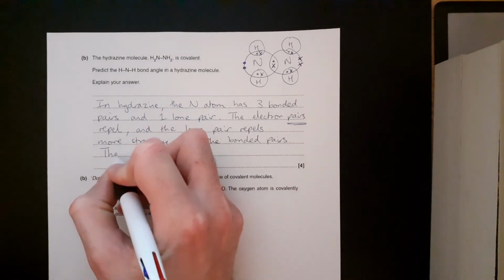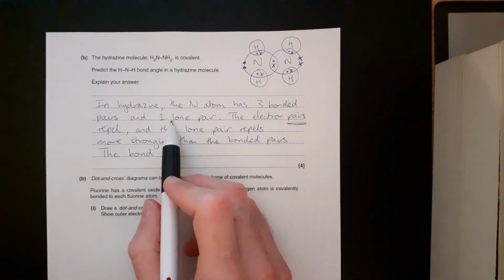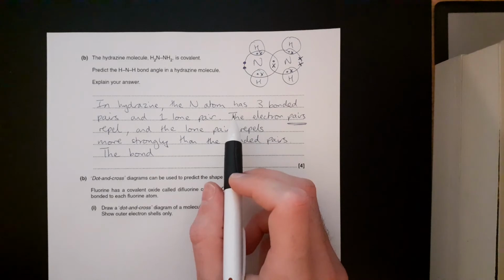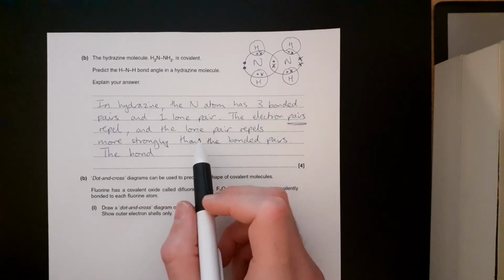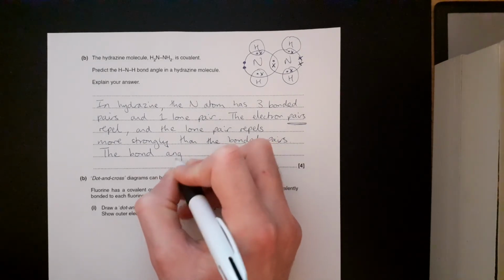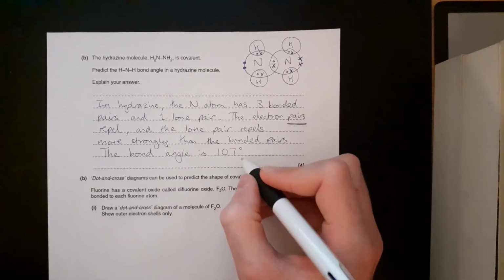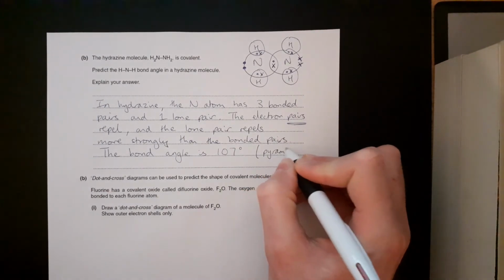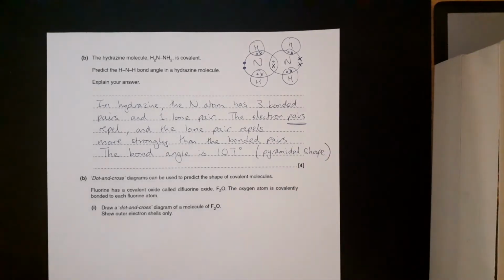So the bond angle, if we've got a total of 4 pairs of electrons, we'd expect it to be tetrahedral with 109.5, but because the lone pair repels more strongly, it's going to reduce the bond angle by about 2.5 degrees. So we'd expect the bond angle to be 107 degrees. And it's not asking us actually for the shape, but it would be a pyramidal shape. We wouldn't need to write that, but again, it's useful to help you remember.